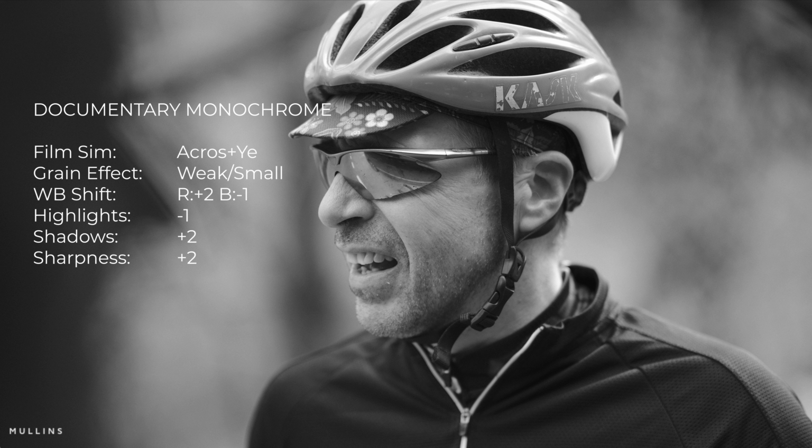And the next one up is documentary monochrome, which is pretty much the same as the color one, has the same reasons for existing, for storytellers, keeping details, all of that kind of stuff. But this is in a monochromatic format. And really the only difference here is instead of using the classic chrome film simulation, I'm using Acros plus yellow. So grain effect weak and small, white balance shift, red +2, blue -1, that subtle twist towards the red side. Highlights -1, shadows +2, sharpness +2.